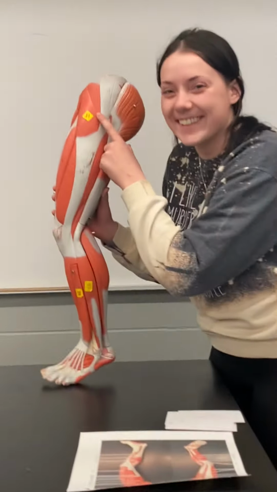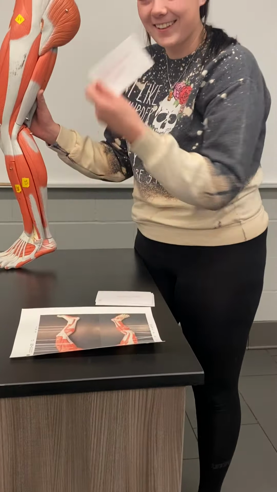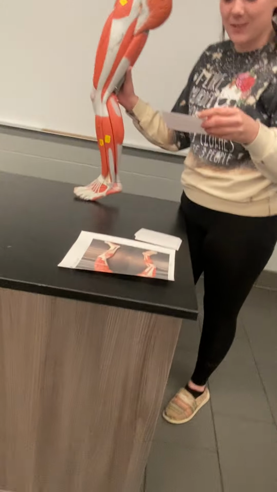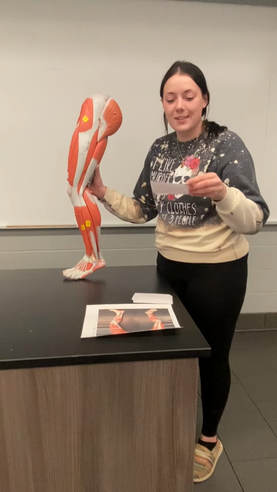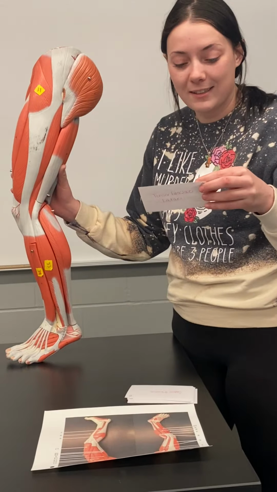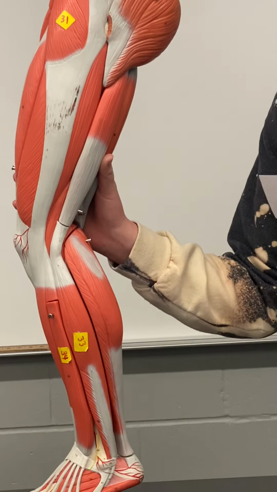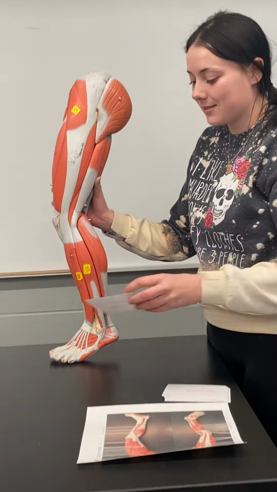This muscle is the tensor fasciae latae. The origin is the iliac crest, the lateral surface of the anterior superior iliac spine. The insertion is the iliotibial tract. The action is the extension of the knee and lateral rotation of the leg, adduction and medial rotation.